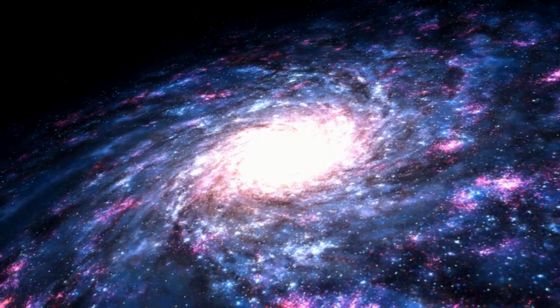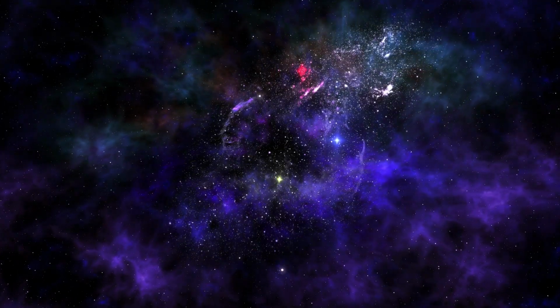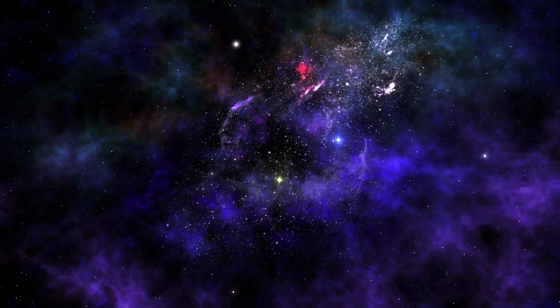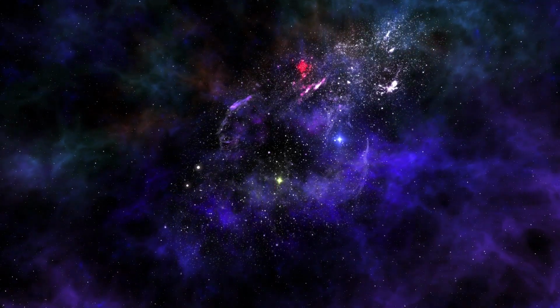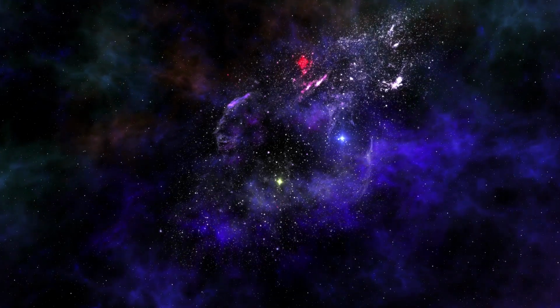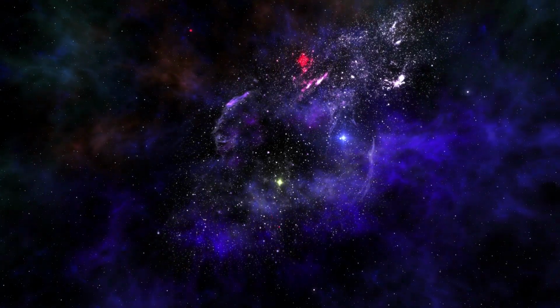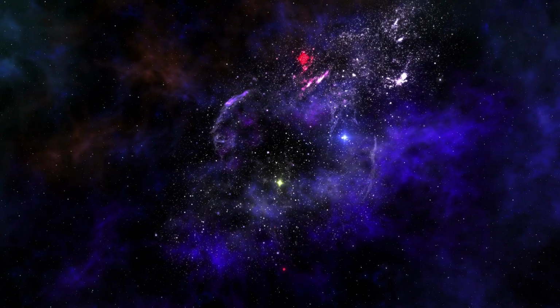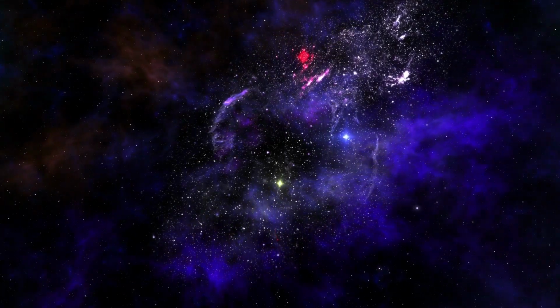In addition to hydrogen gas, nebulae can contain a wide variety of other elements and compounds, including helium, carbon, oxygen, nitrogen, and many others. Some of these elements are formed during the life and death of stars, while others are formed in the interstellar medium.